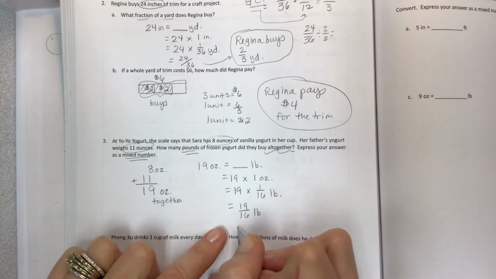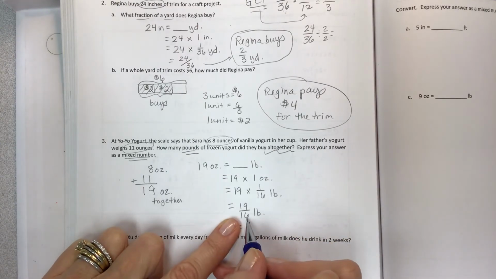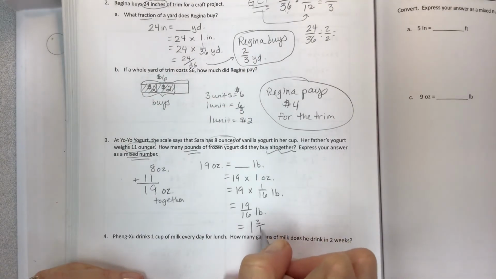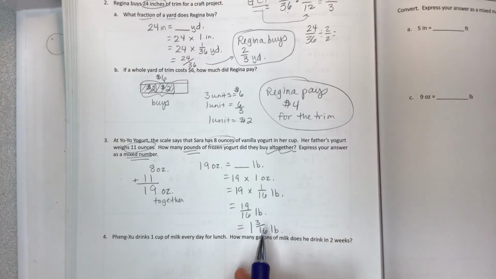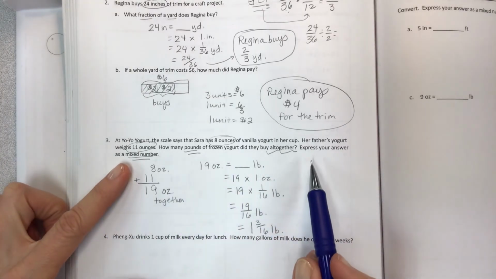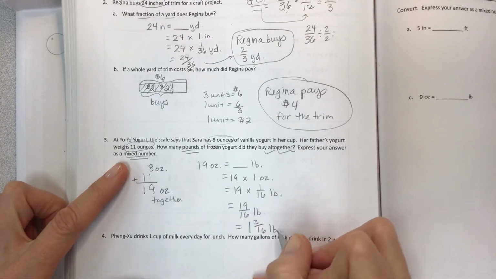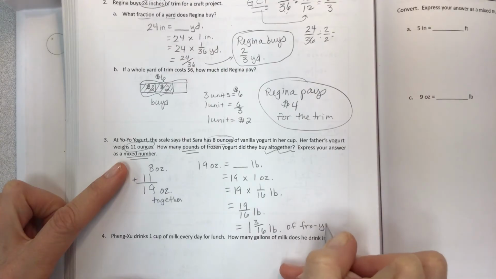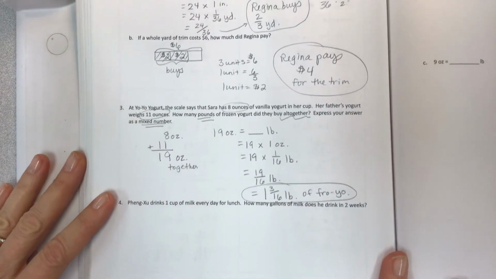Show your answer as a mixed number. 16 fits into 19 one whole time, with 17, 18, 19. There it is. 3 left out of 16. If it was 15, we could simplify, but we can't. So you just look for your label. How many pounds of frozen yogurt? 1 3/16 pounds of fro-yo. And that's your answer there.